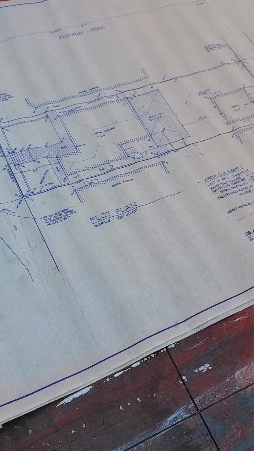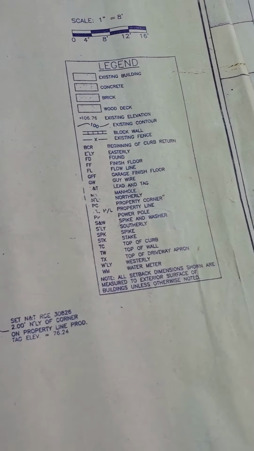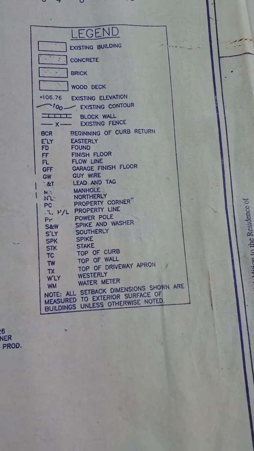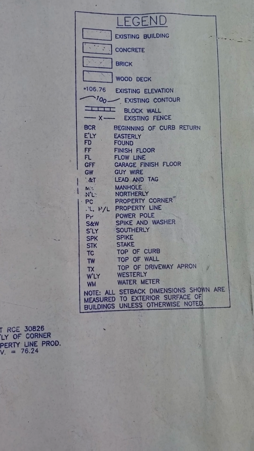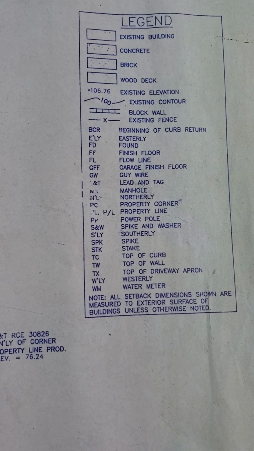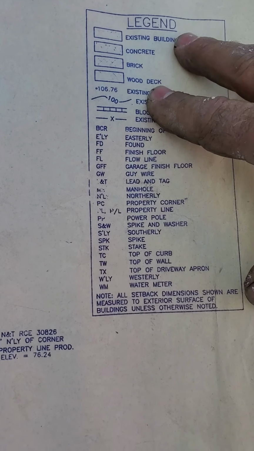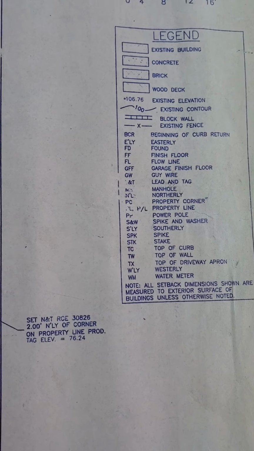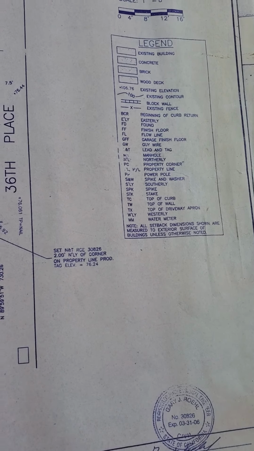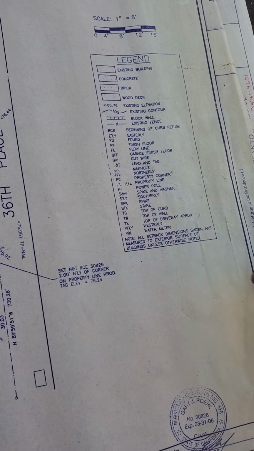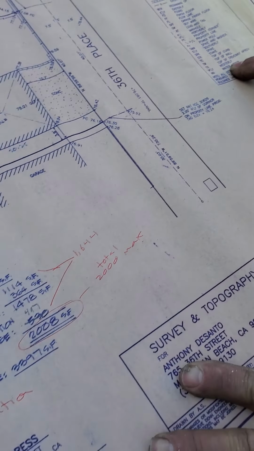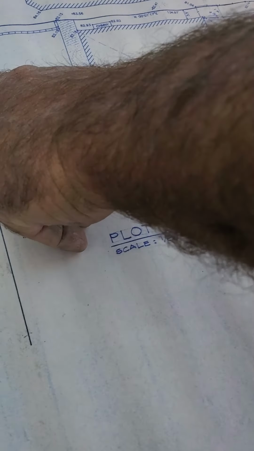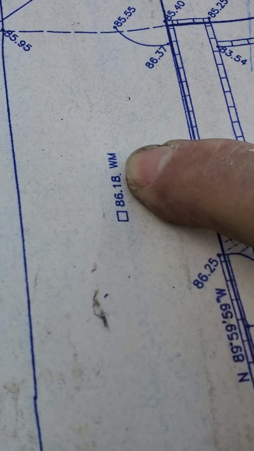Also on all drawings, there's what's called a legend. This defines what the symbols are. A lot of times on architectural drawings, they give you a lot of symbols or abbreviations, and a lot of people don't know what those abbreviations mean. Well, you find the legend, and the legend tells you what each one means. So, for example, WM means water meter. Let's see if we can find it out in front of this house. WM was the water meter.